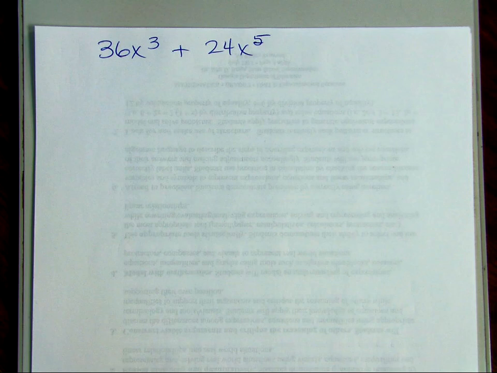A to the fourth is a times a times a times a. And a is just a. What's the most they can both give me? Just an a. So the GCF of a and a to the fourth is just a. What's the shortcut for that? I don't have to write them out every time. It's always the exponent that's smallest. Okay? So the GCF is going to be your smallest exponent.